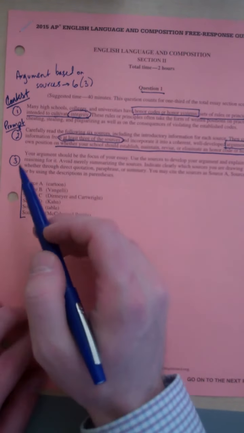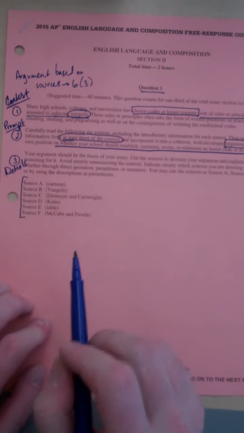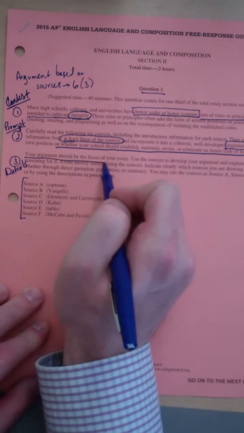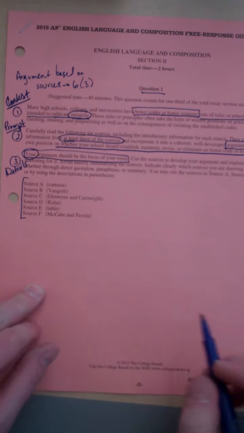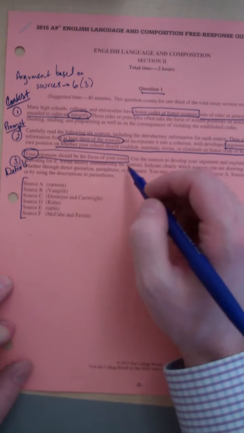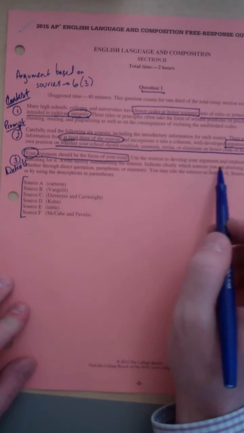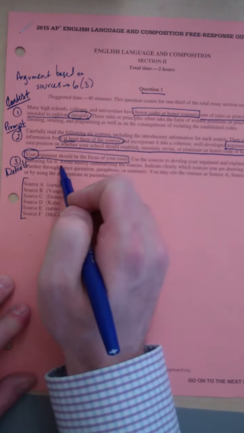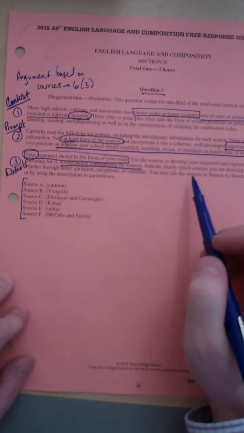The last paragraph is always set up the same as well and includes some of the details of the assignment. The most important line from this section is, your argument should be the focus of your essay. Special emphasis on your argument. We are not summarizing. We don't want to pick the best argument from those already listed. We want to create our own unique argument. Use the sources to develop your argument and explain the reasoning for it. Avoid merely, really important, avoid summarizing the sources. Indicate clearly which sources you are drawing from, whether through direct quotation, paraphrase, or summary.